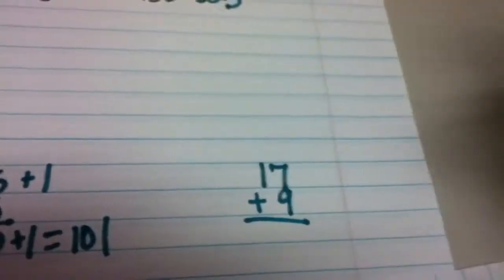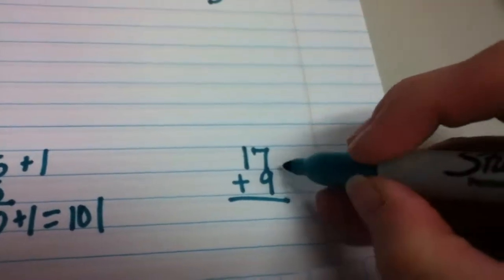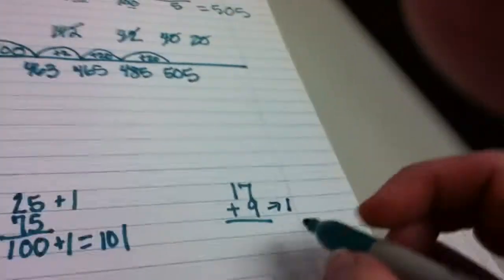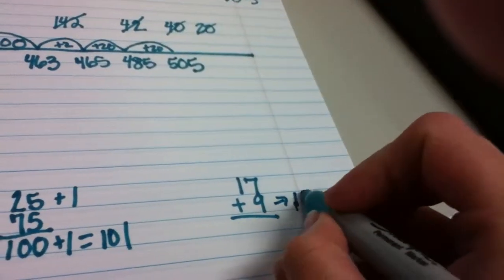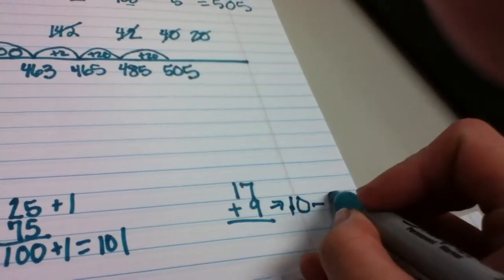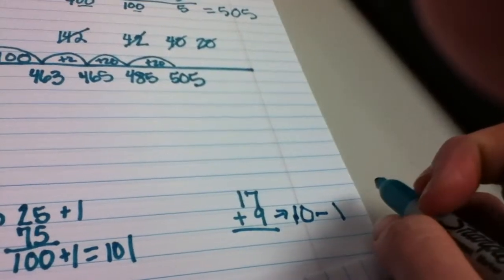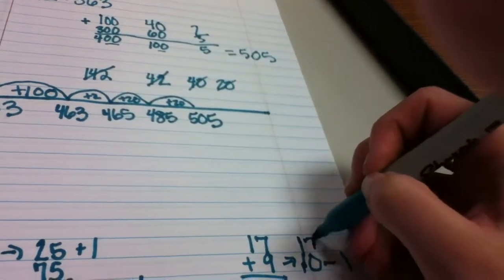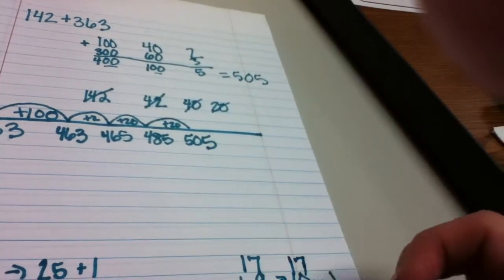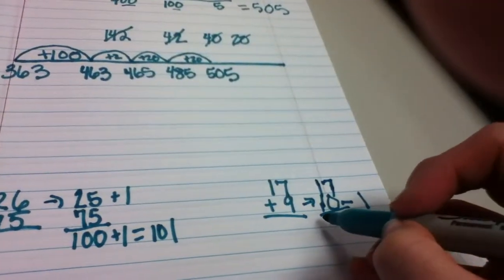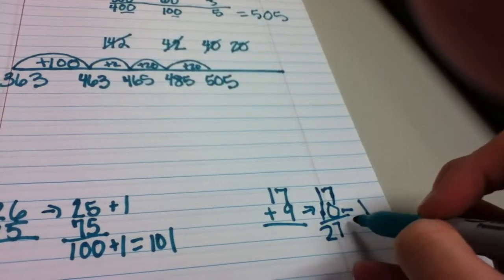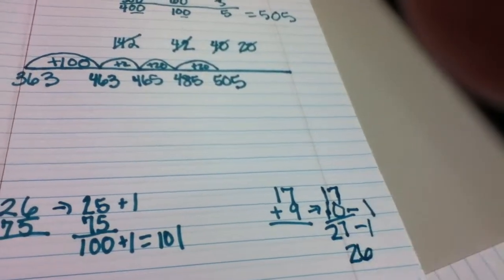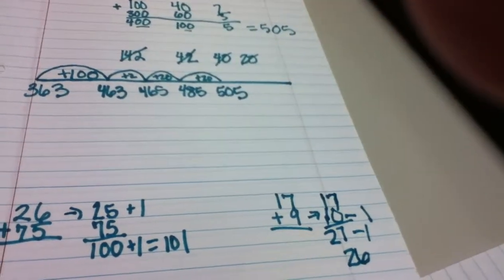Same concept over here with 17 plus 9. You could also change 9 to be, that's really 10 minus 1, because it's the same thing as 9. And so then if I'm adding 17 with that, then I have 17 plus 10, which would give me 27, minus 1 would be 26. And so that's sometimes a little bit easier than thinking about that 9.